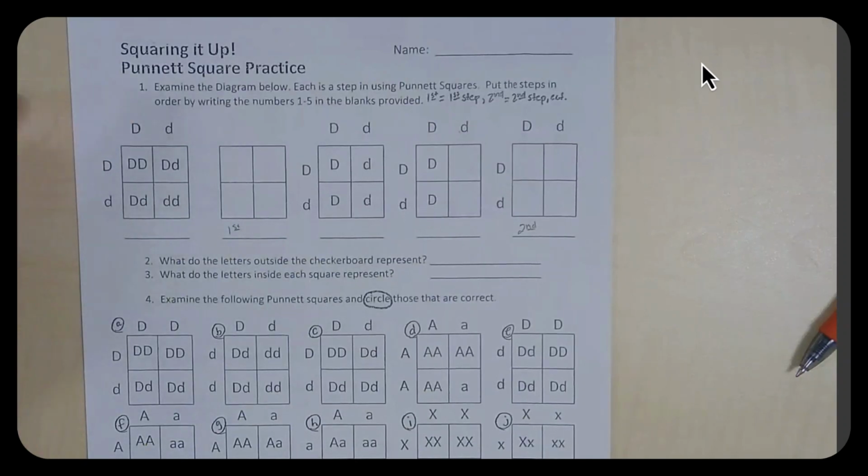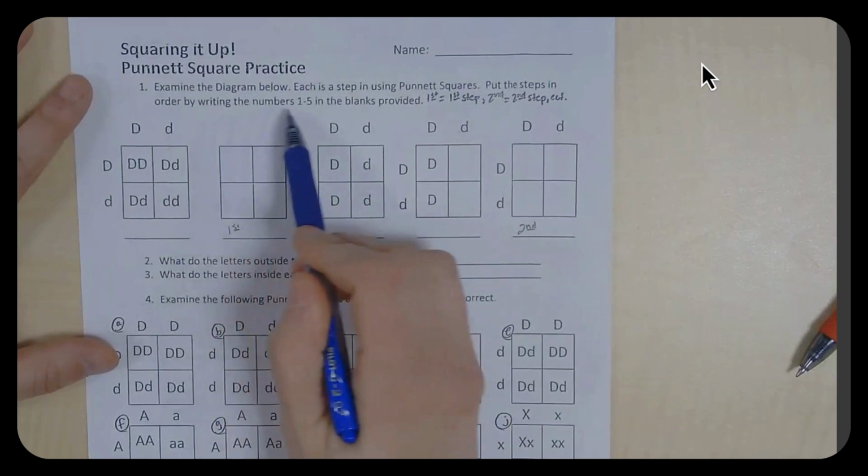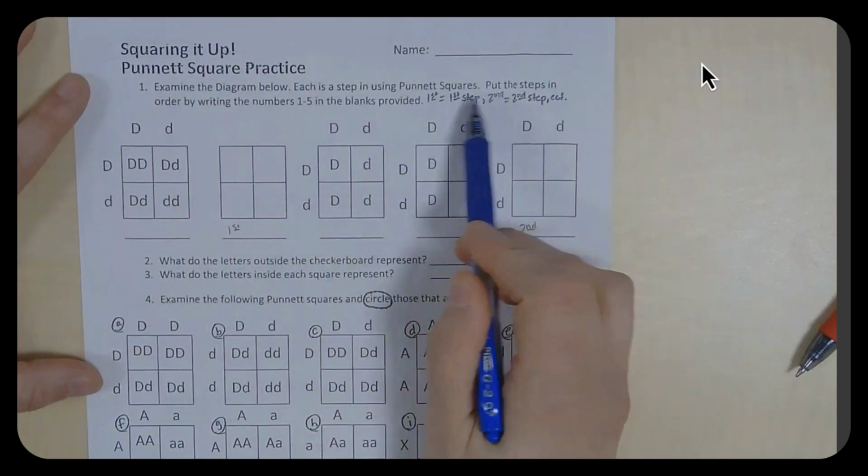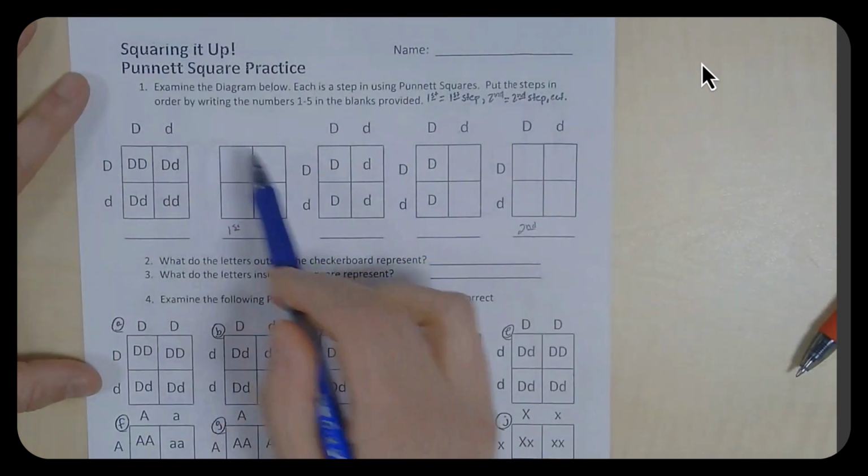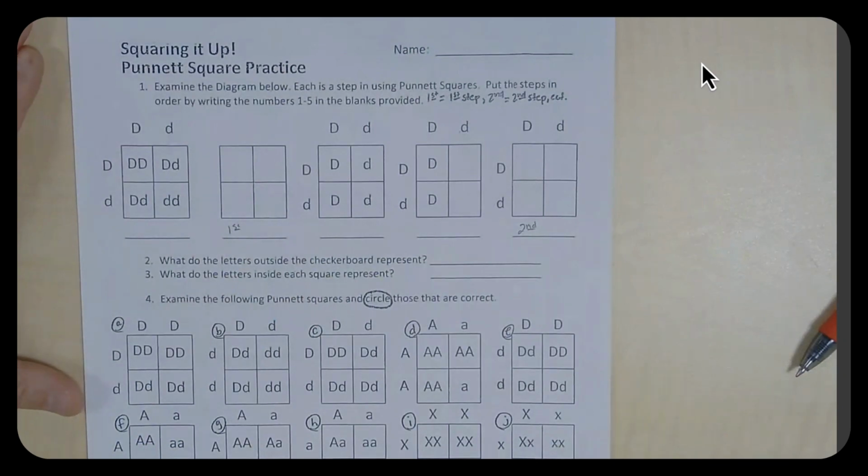So if I'm looking at this, we're just trying to figure out what's happening. It says examine the diagram below. Each step is using what we do in Punnett squares. Put the steps in order by writing the numbers 1 through 5 in the blanks provided.